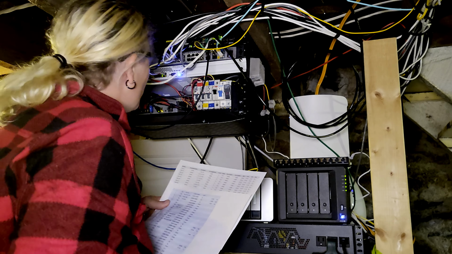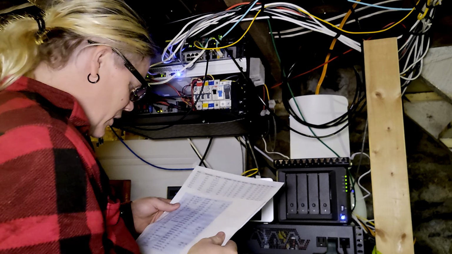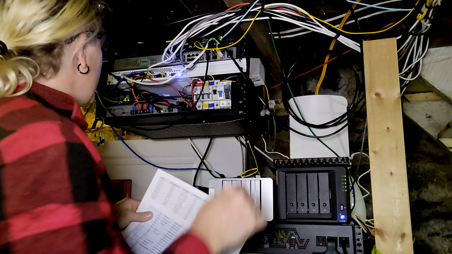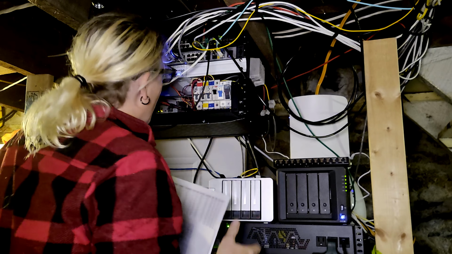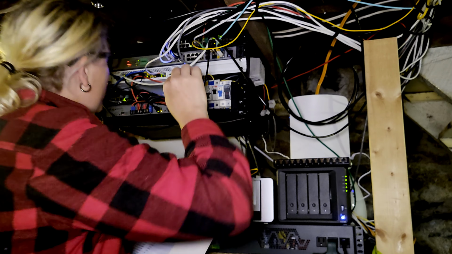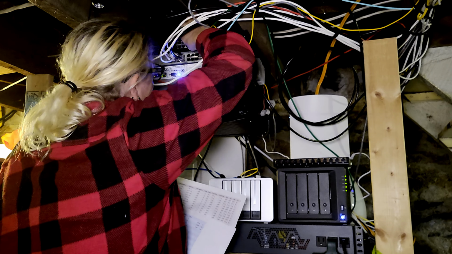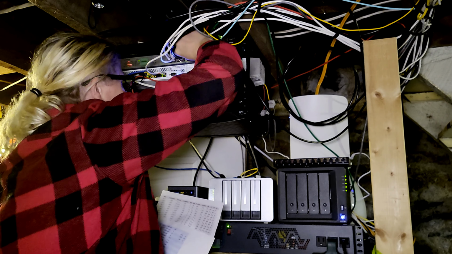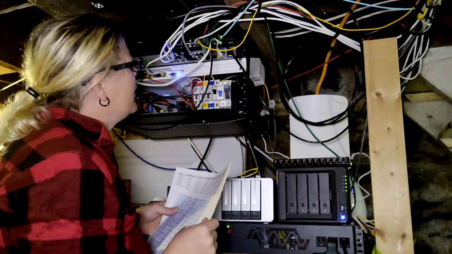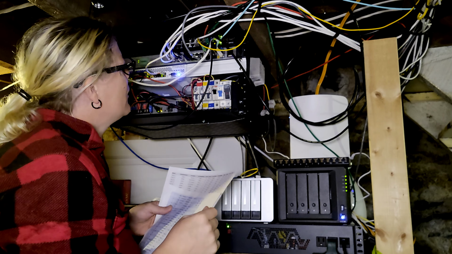Oh, wait. Synology is going to 8 and 9. I'm actually going to move the Synology to 9 and 10 instead. There. Synology is 9 and 10. Stuff here.